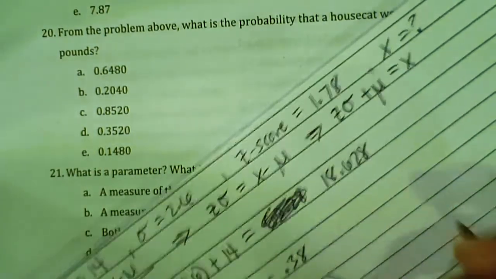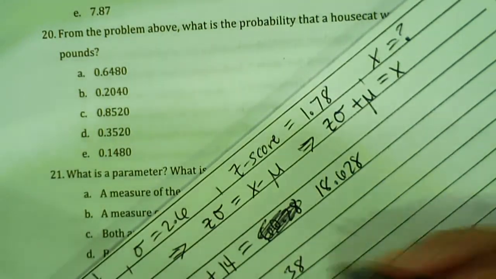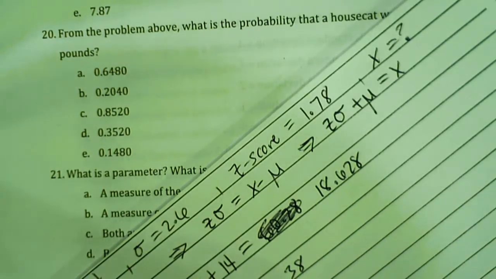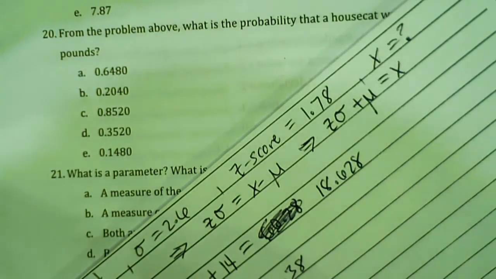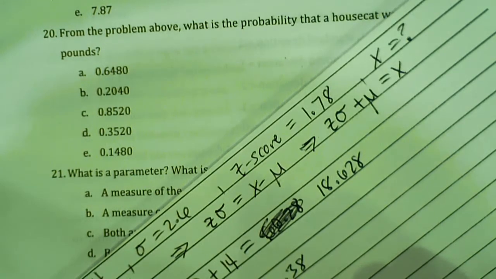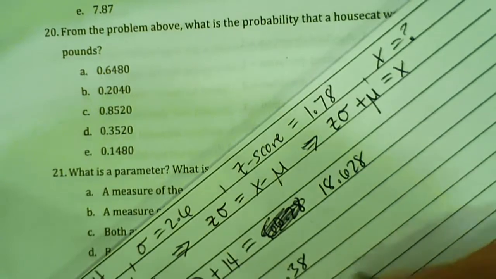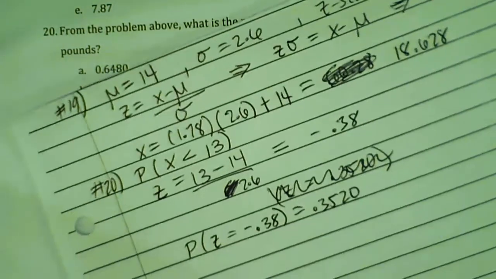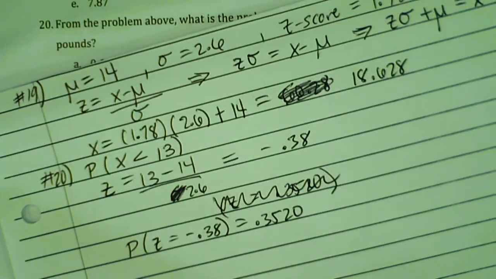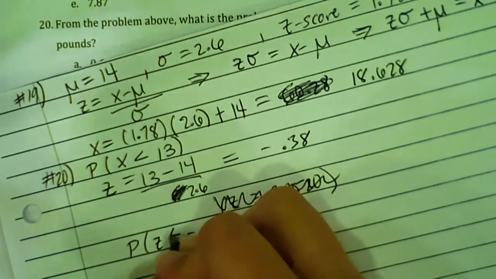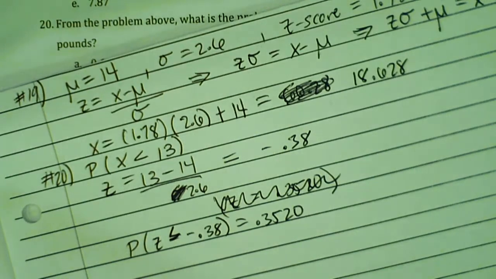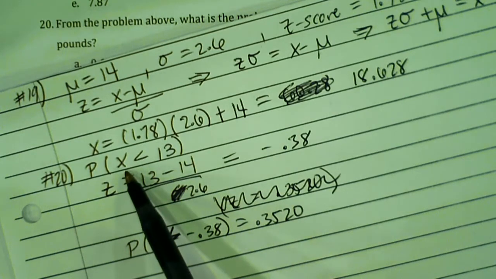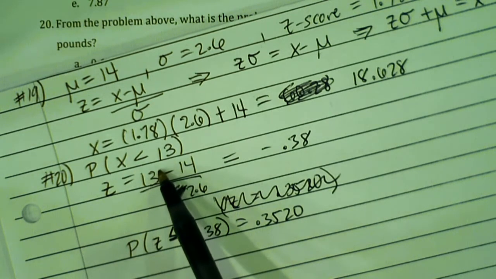Keep doing this wrong. Hold on. I'm writing this wrong. So it would be the probability that z is negative 0.38, 0.3520. That would be less than. Sorry, I keep writing everything wrong. Okay. So that gives you the probability that x is less than 13.